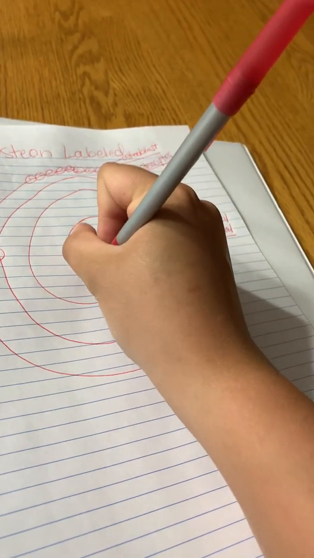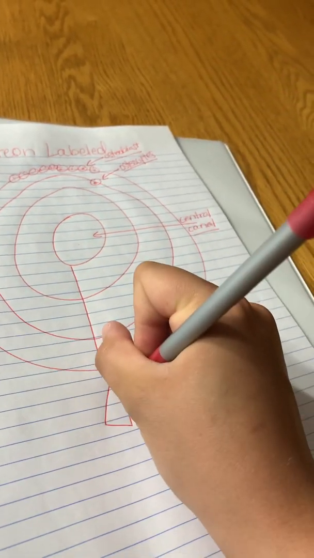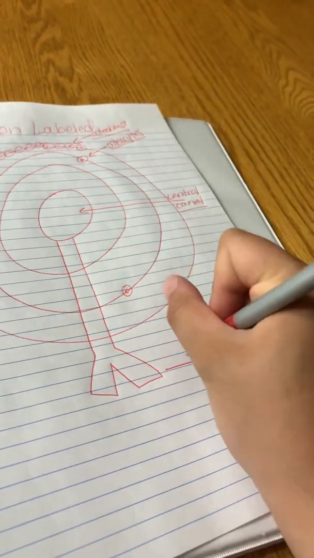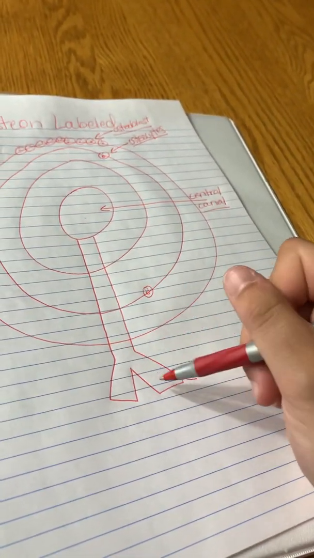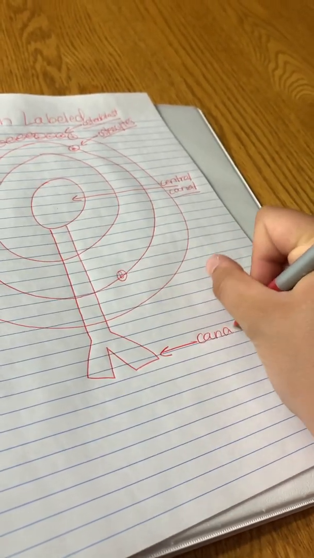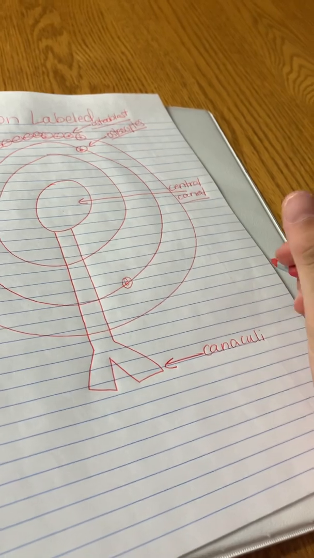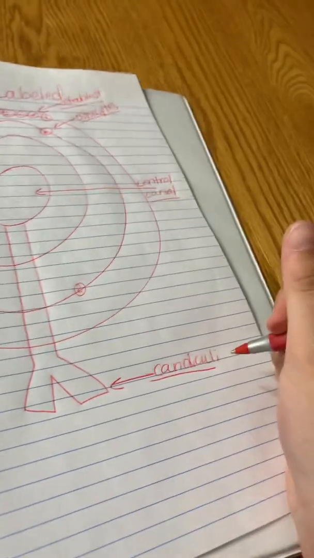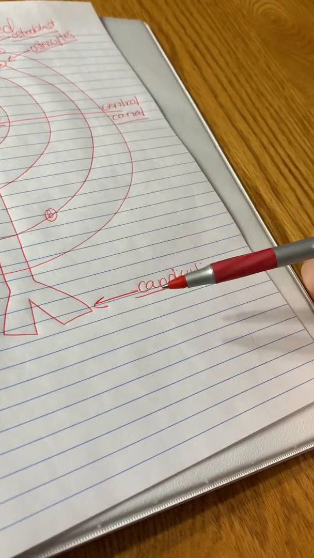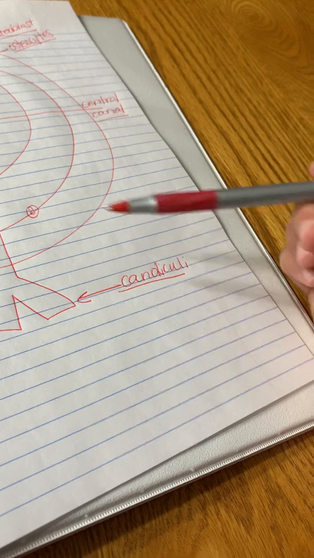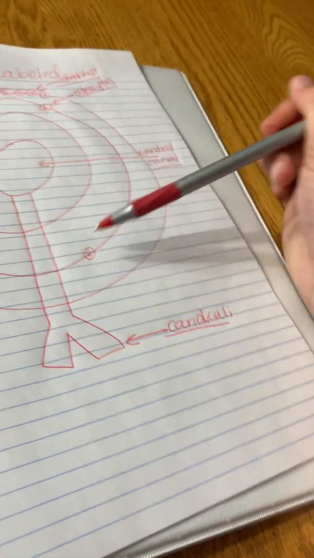As I go down here, since I mentioned the canal, I will go over that. The canal is going to be these little strips that kind of come off here. Canaliculi. Sorry about that. This allows blood flow throughout the osteon itself, and it contains the matrix of these live osteocytes here.